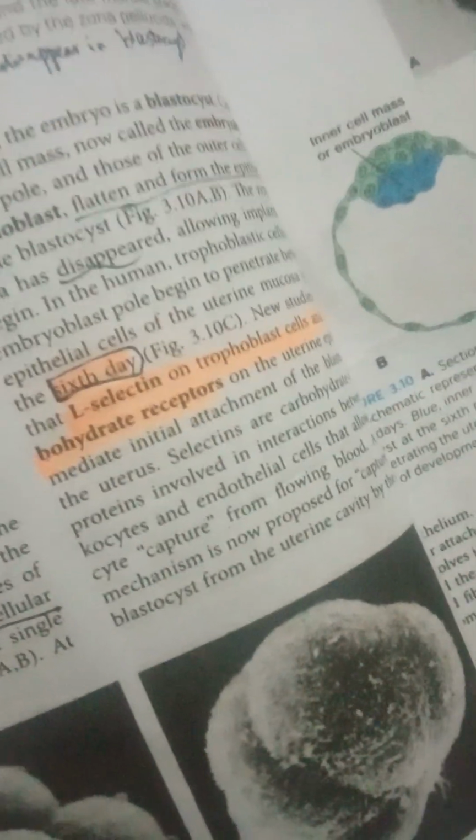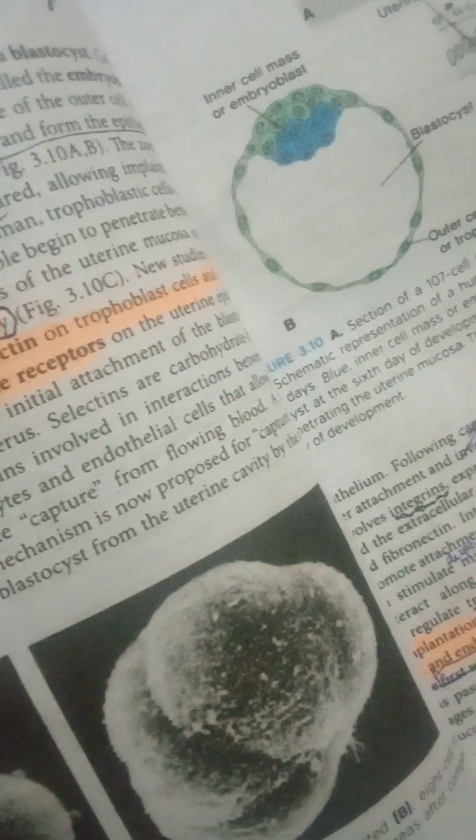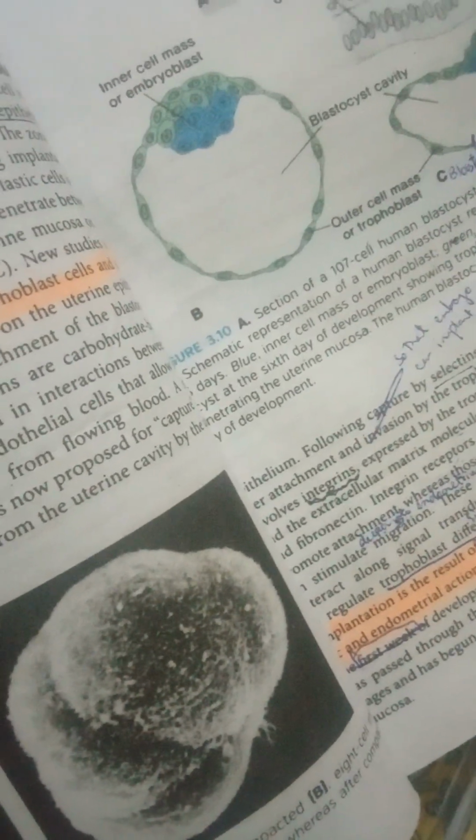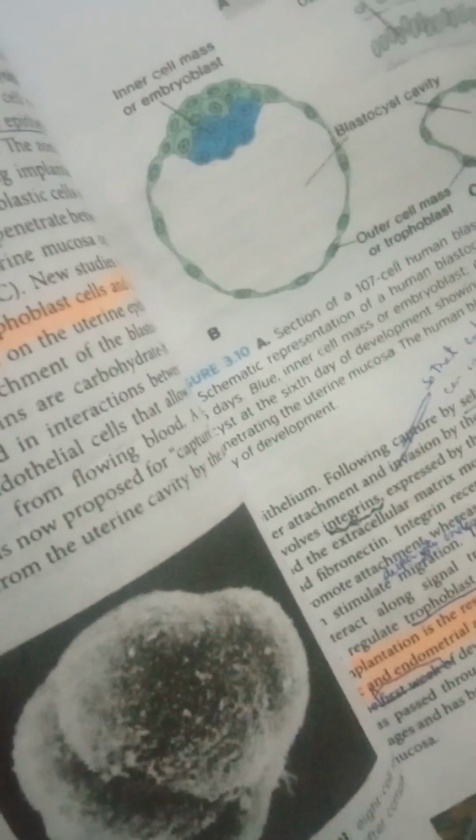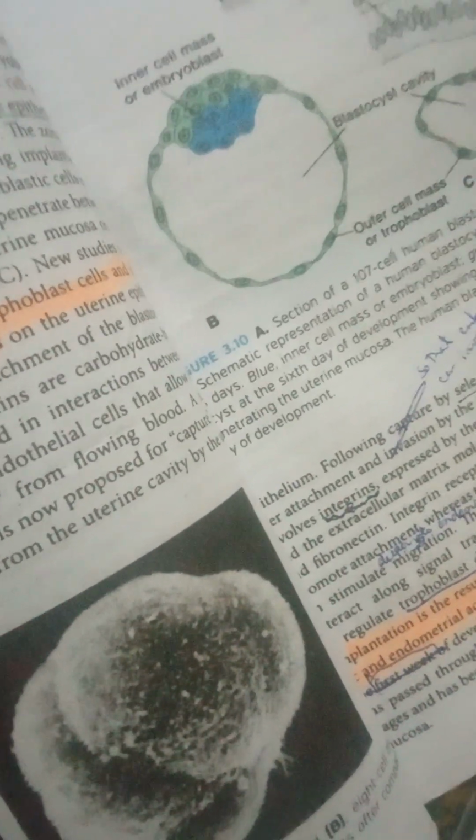All right. After it is captured, it has to attach to the walls of the uterus, and it has to invade those cells so that it gets implanted into the uterus. Okay, and this is done by cooperation between the endometrium and the trophoblast itself. Note that the embryoblast has no role in implantation.